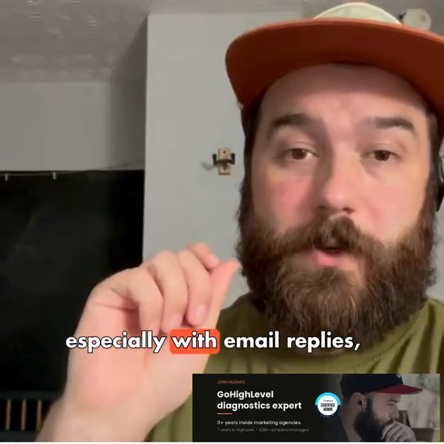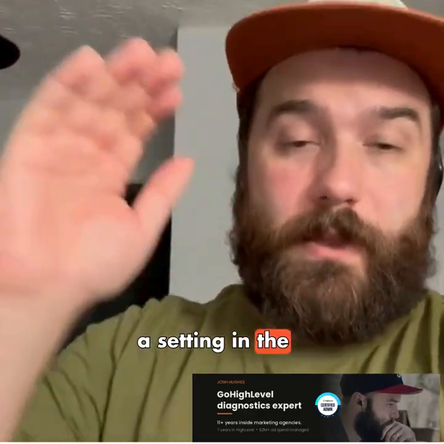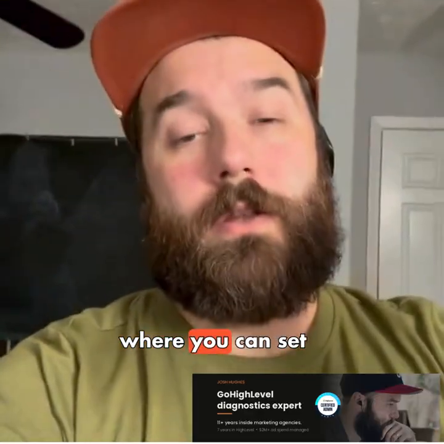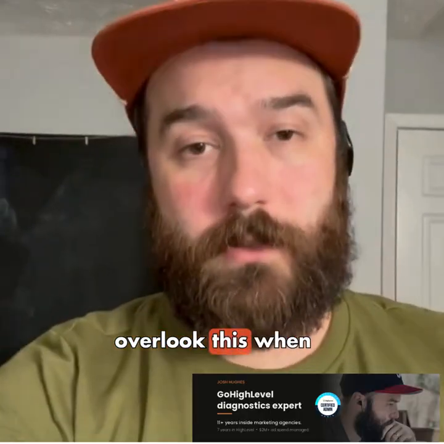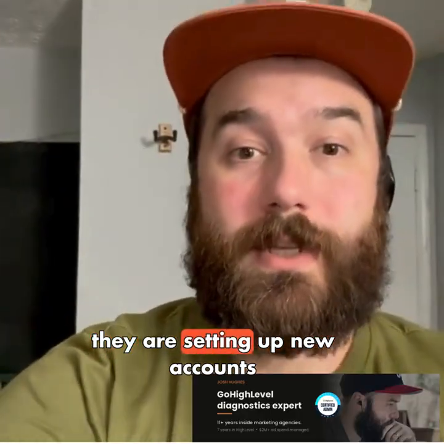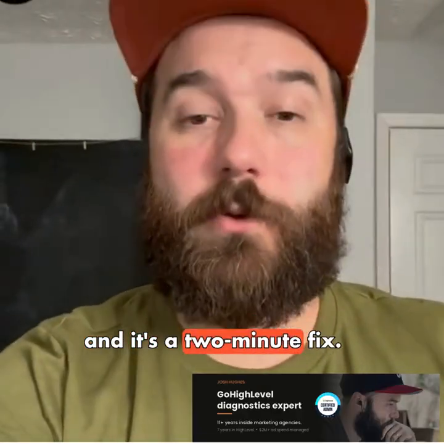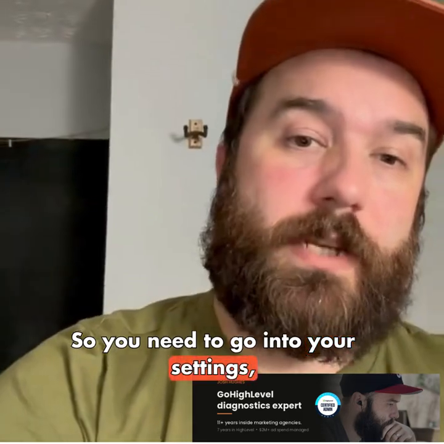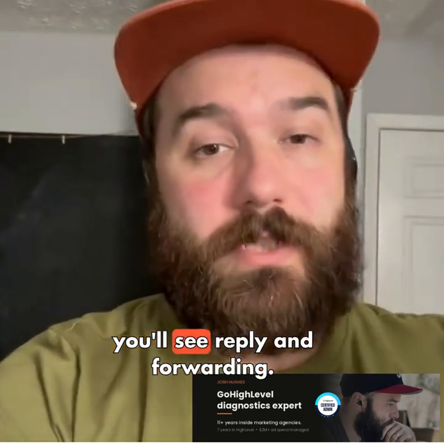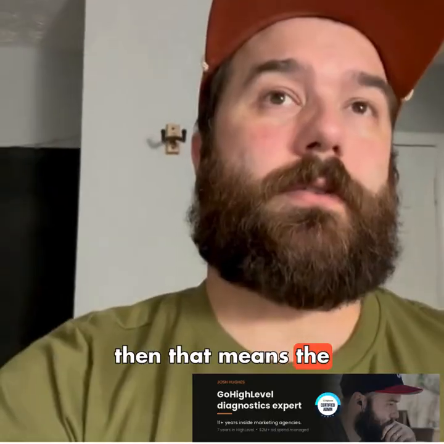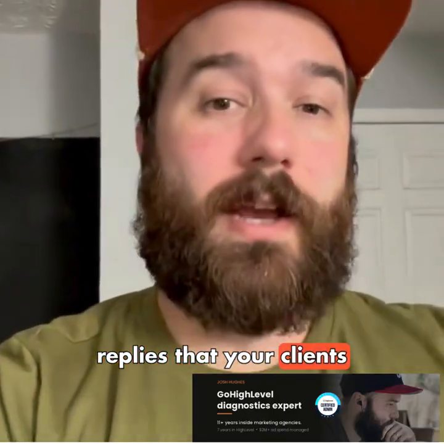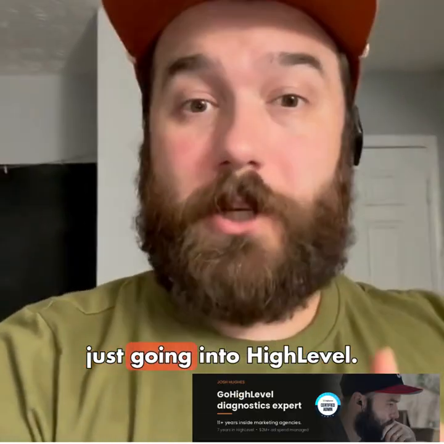But especially with email replies, there's a setting in the back end of GoHighLevel where you can set up a forwarding address. Super easy to do, but a lot of teams overlook this when they are setting up new accounts, and it's a 2-minute fix. So you need to go into your settings, go to email services, and you'll see reply and forwarding. If there's nothing filled in there, then that means the email replies that your clients are getting from those leads are just going into GoHighLevel.